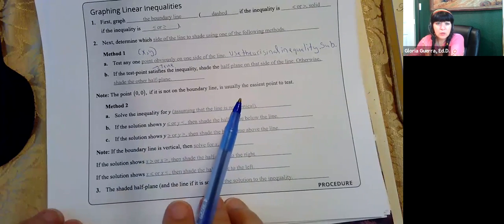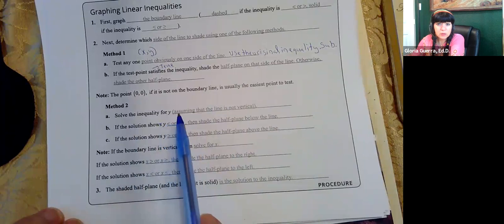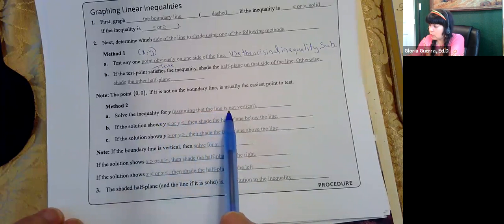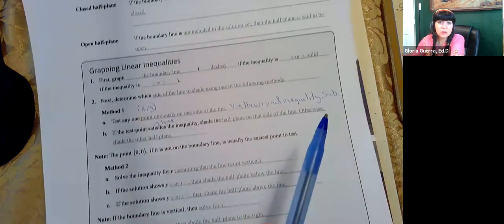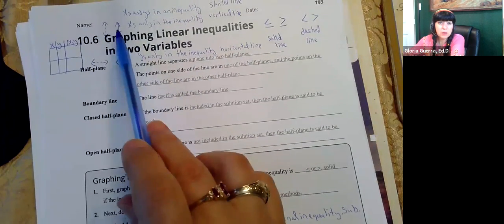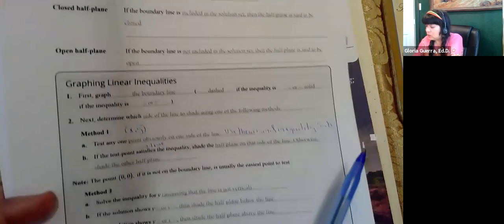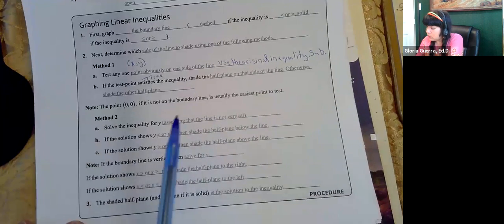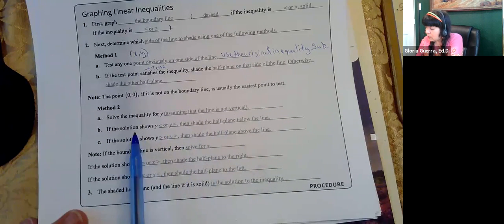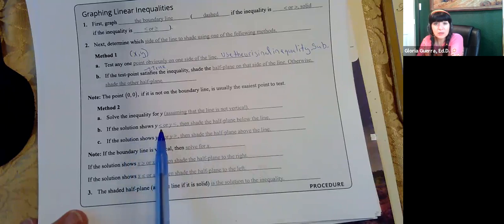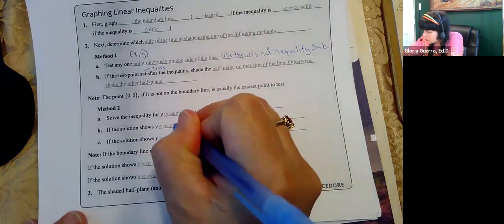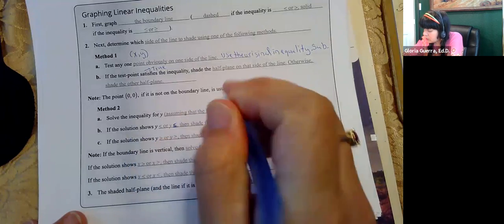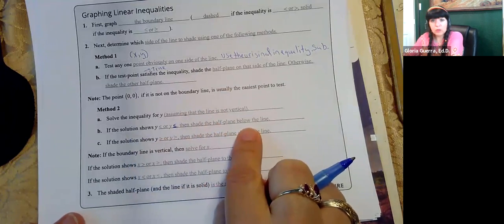Method 2, you would solve the inequality for y, assuming that the line is not vertical. Because if it's vertical, then you won't have any y's. If it's a vertical line, you're going to have only x's, so then you'd have to solve for x. So you solve the inequality for y, assuming that it's not a vertical line. If the solution shows that y is less than or y is less than or equal to, then you want to shade the half plane below the line.